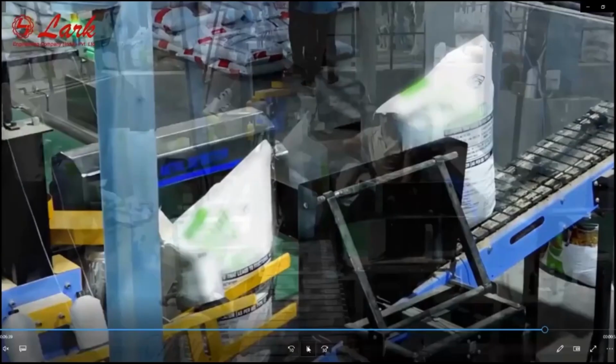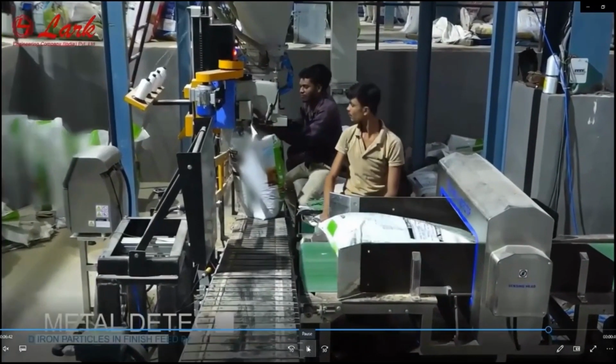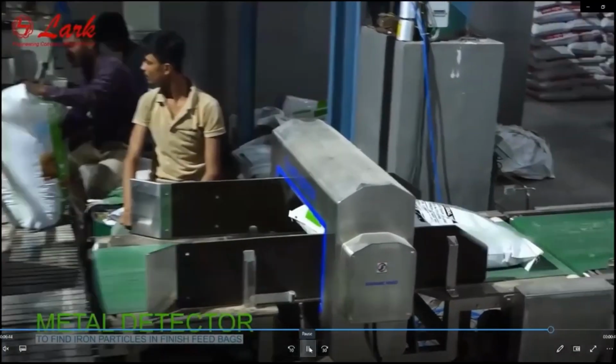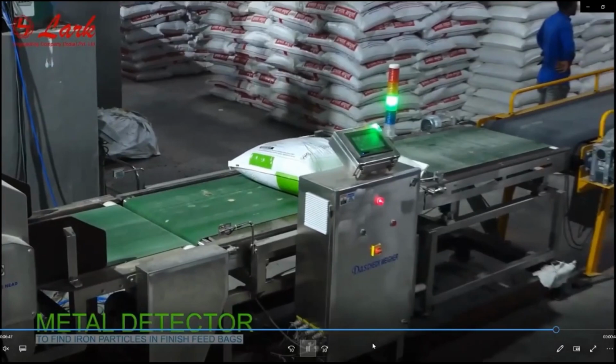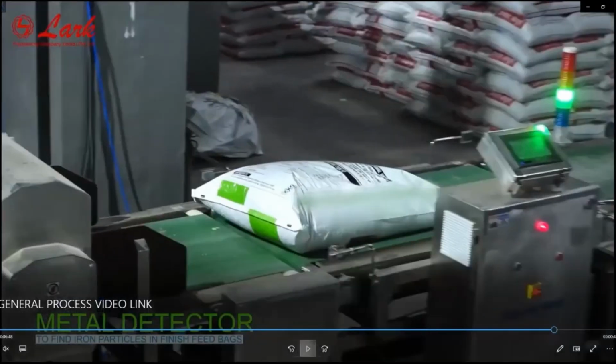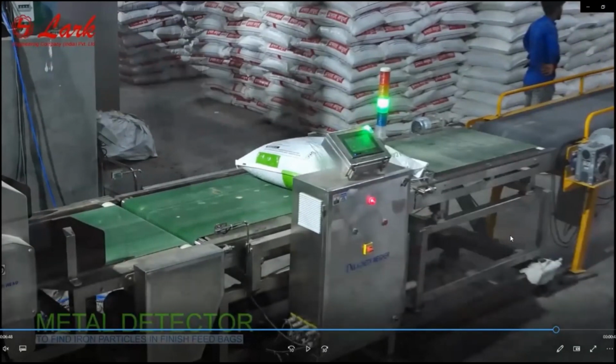After the metal detection, there is one more thing. The main issue the feed millers are facing is the variation in the bag. For example, you have set 50 kg 100 grams in your bag.